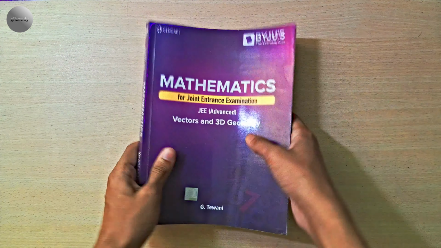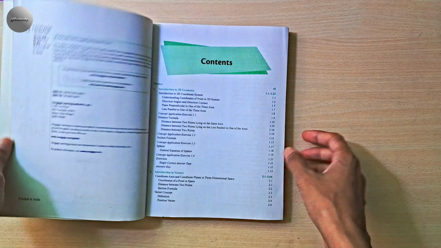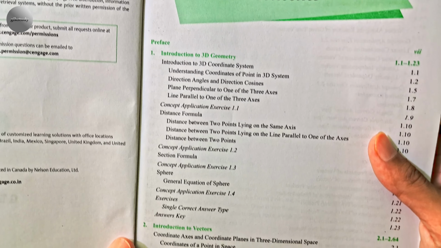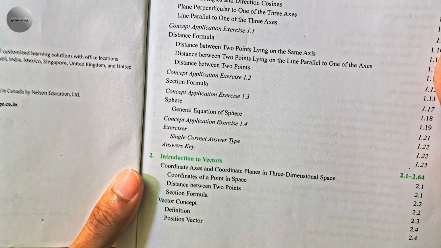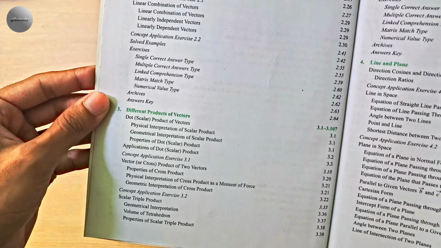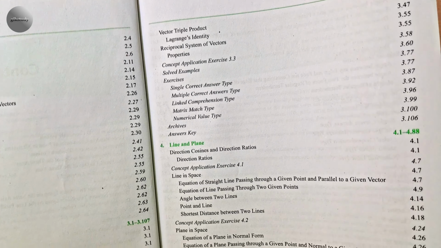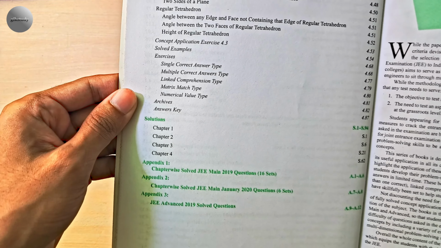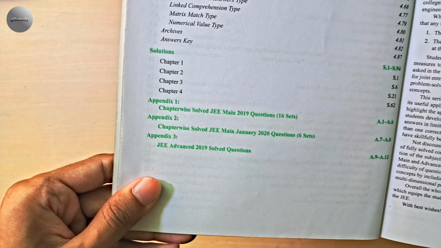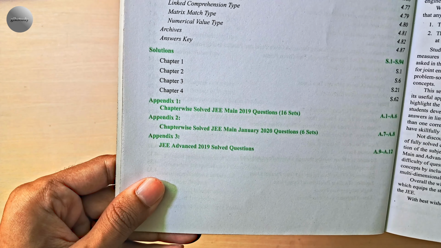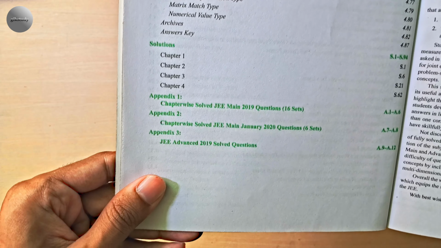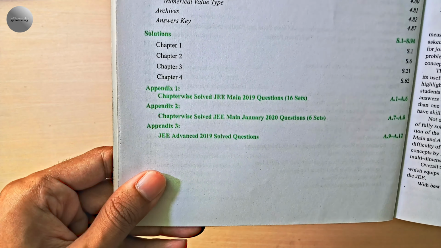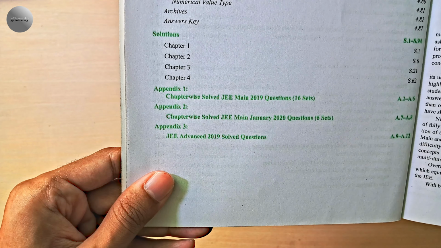So here you can see the cover, and in the contents page you can see the first chapter is Introduction to 3D Geometry, the second chapter is Introduction to Vectors, the third chapter is Different Products of Vectors, and the fourth chapter is Line and Plane. Then here are the solutions of these four chapters, chapters 1, 2, 3 and 4. Appendix 1, chapter-wise solved JEE Main 2019 questions, 16 sets. Appendix 2, chapter-wise solved JEE Main January 2020 questions, 6 sets. And Appendix 3, JEE Advanced 2019 solved questions.